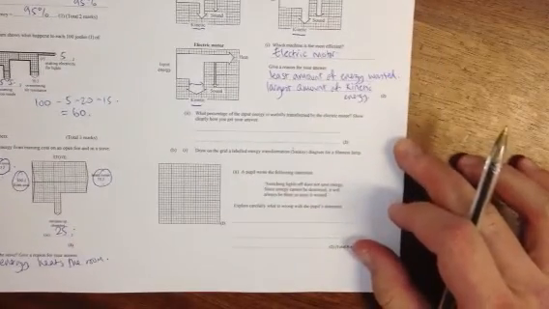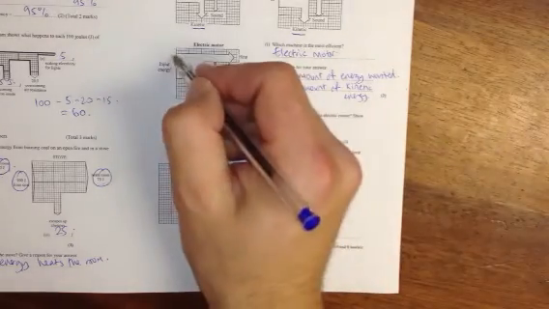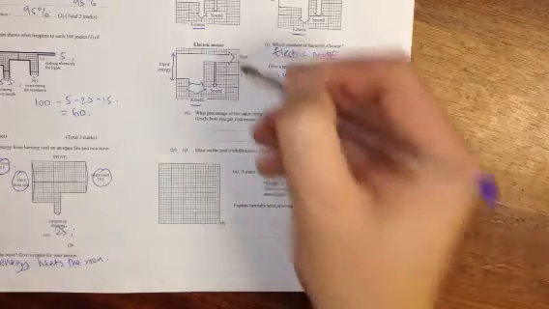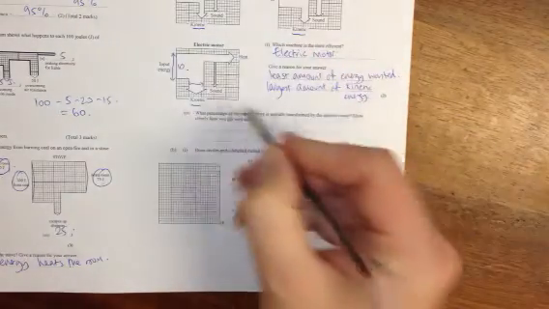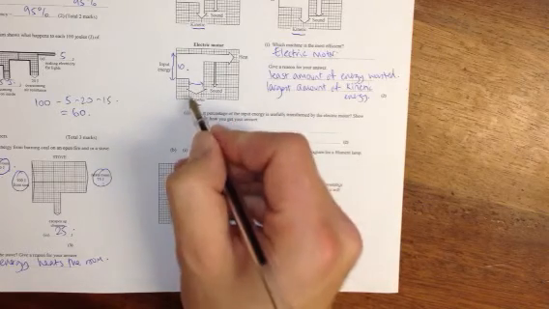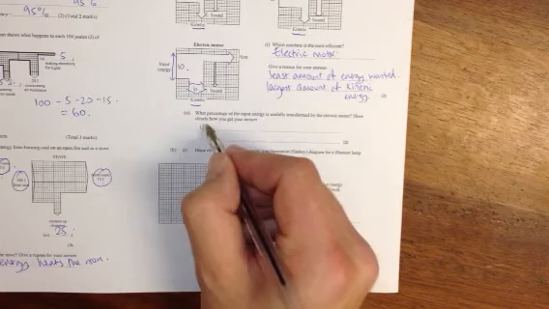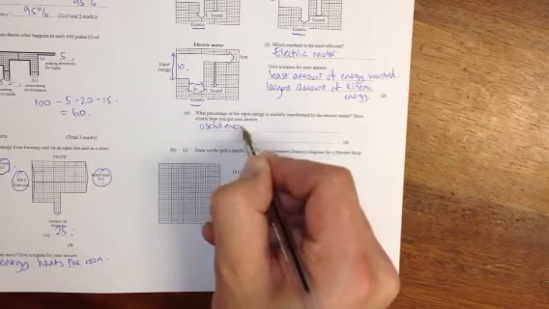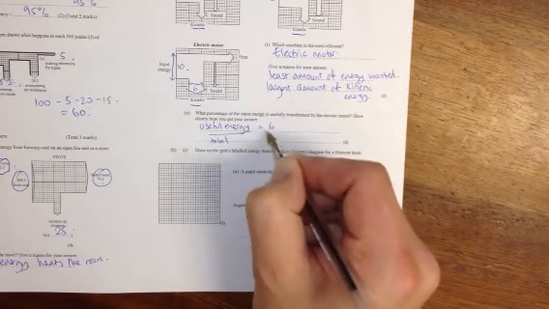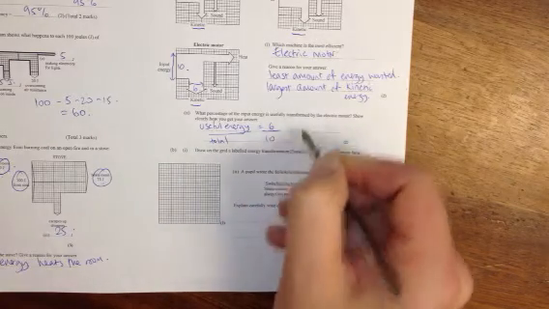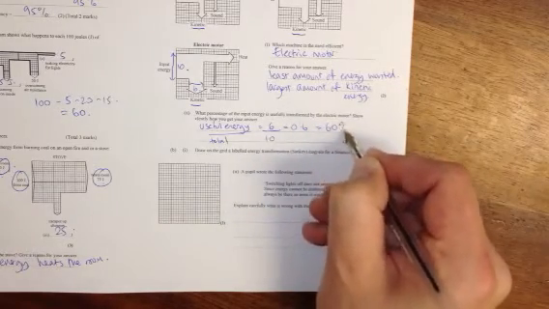So then the next bit, what percentage of the input energy is useful? You need to count again how many squares that is. So 1, 2, 3, 4, 5, 6, 7, 8, 9, 10. You said the kinetic energy is the useful bit. Count how many squares that is. 1, 2, 3, 4, 5, 6 squares. So it's useful energy over total energy. The useful energy is 6, total energy 10. So that's 0.6 as the answer, or you could write it as 60%.